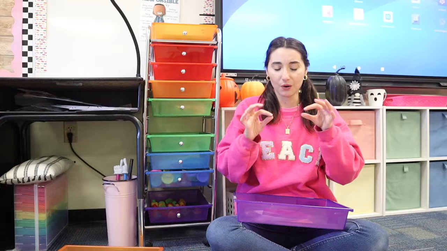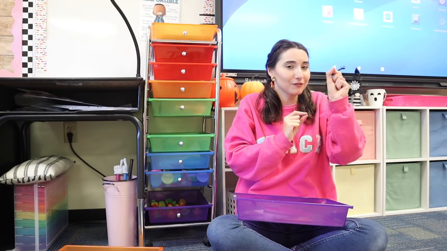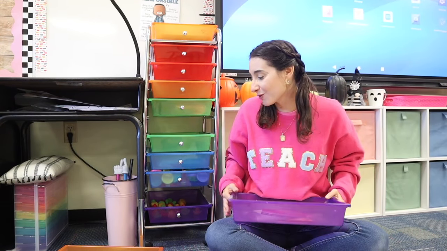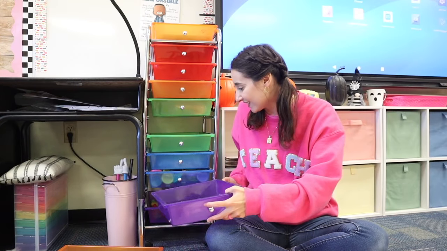Because even I was just like, oh, okay, well, I have to move this piece. I have to move that piece. I have to move this piece. So it can actually make the shape. So it kind of gets them thinking about what they need to do.